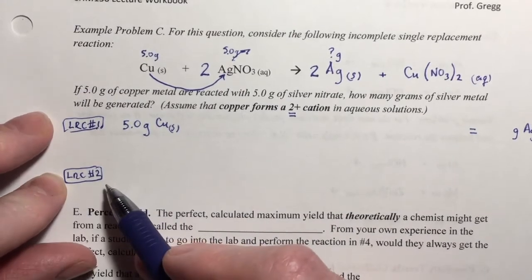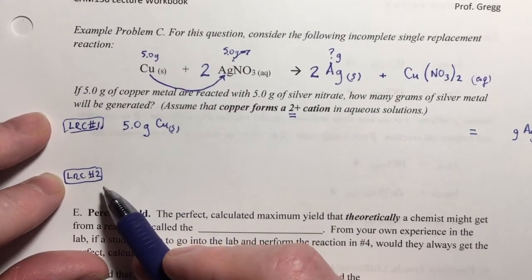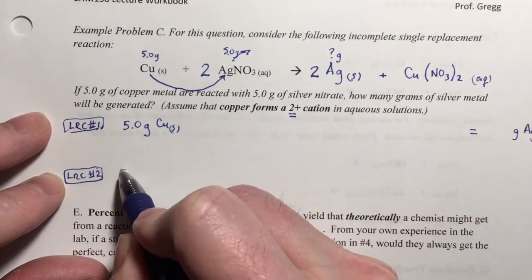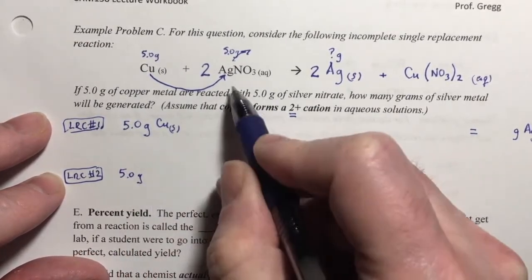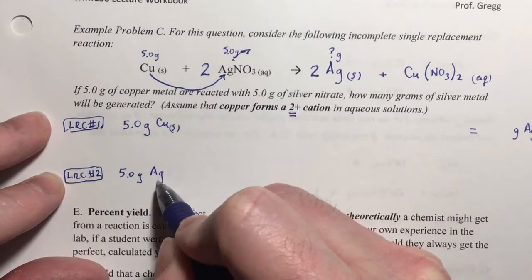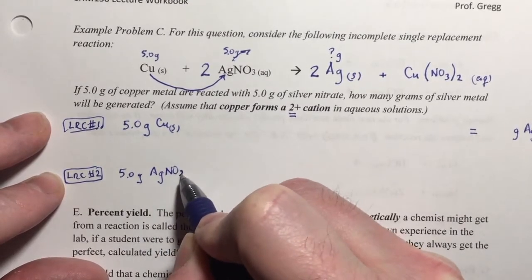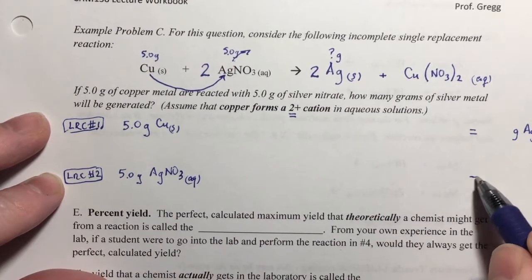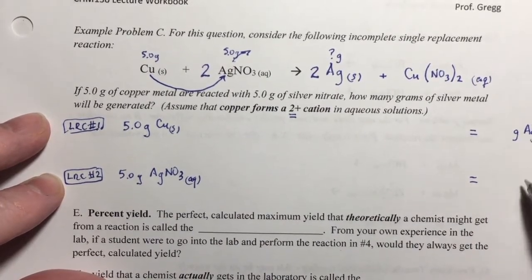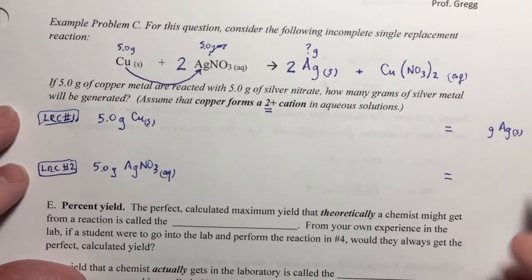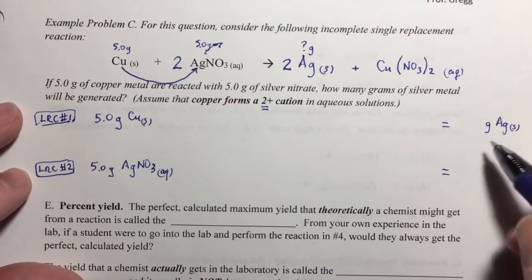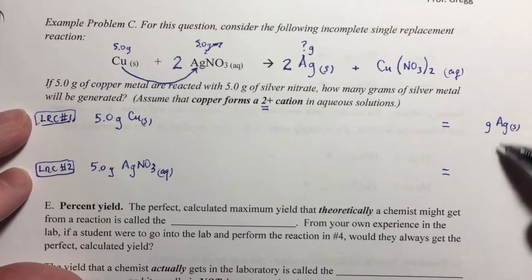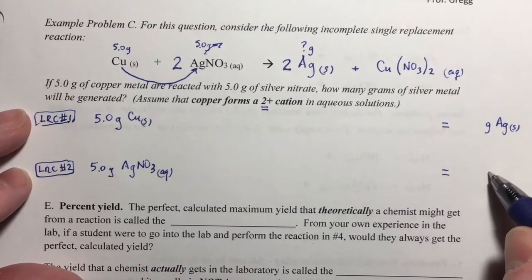The other limiting reactant calculation is going to start with the amount of the other reagent. So I've got 5.0 grams of silver nitrate. And it has to go to the exact same place, the exact same destination as the other calculation, because I have to compare them to each other.